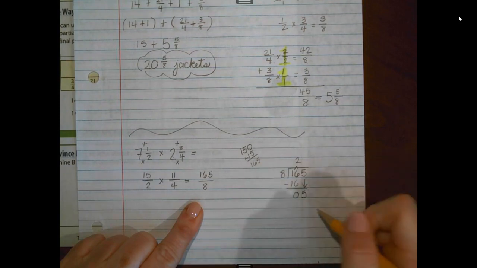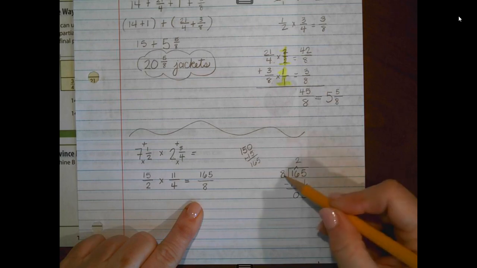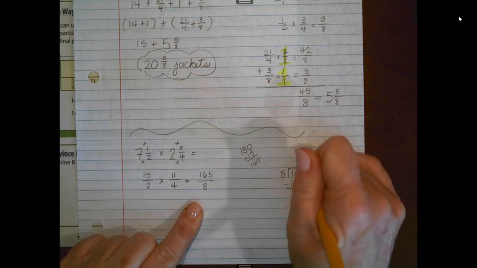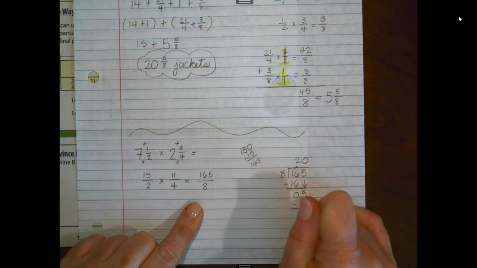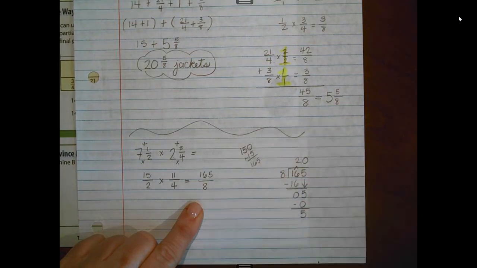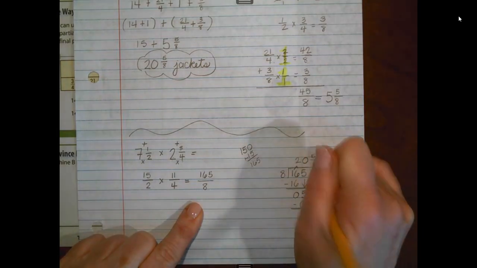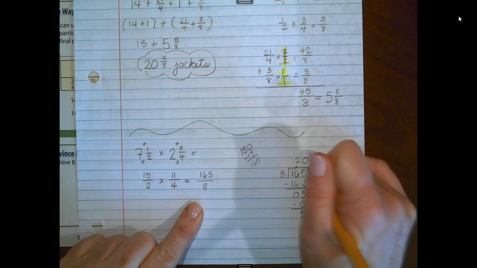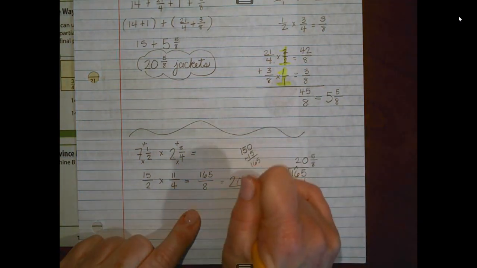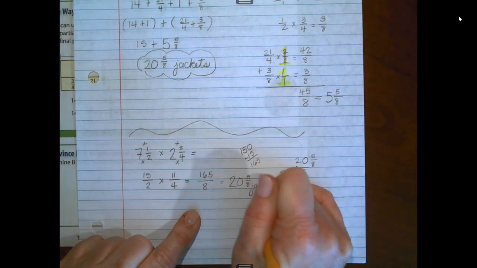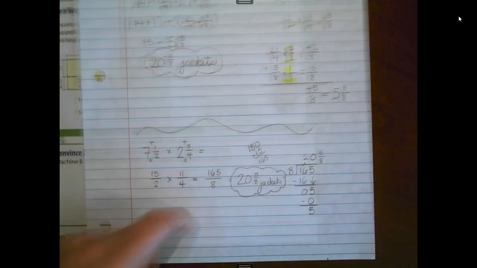Remember, we're not done. We have to go through all the steps of division. So I have to divide 8 into the 5. It goes 0 times. 0 times 8 is 0. Then I get a 5. There's nothing else to bring down. That remainder becomes my numerator. I'm working with 8s, so I get 20 and 5/8 jackets. Okay, same answer, obviously, just a little different strategy.